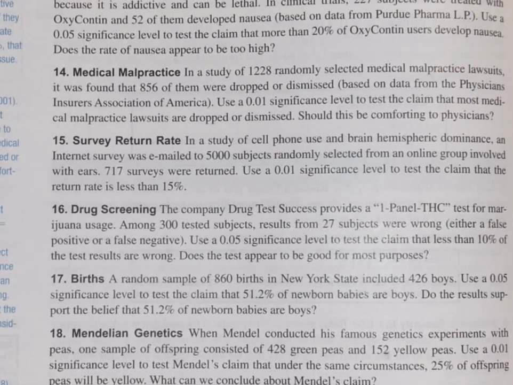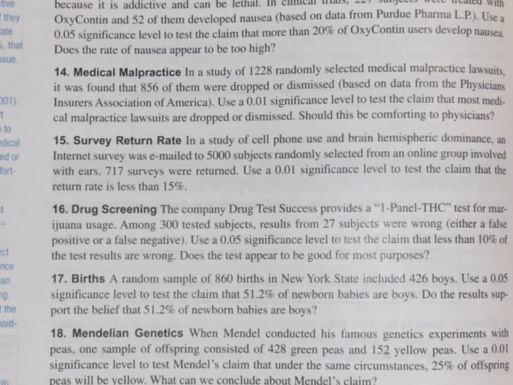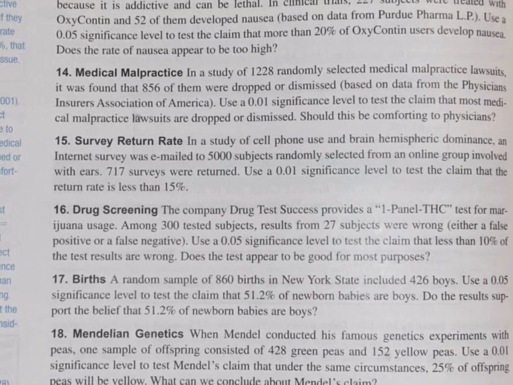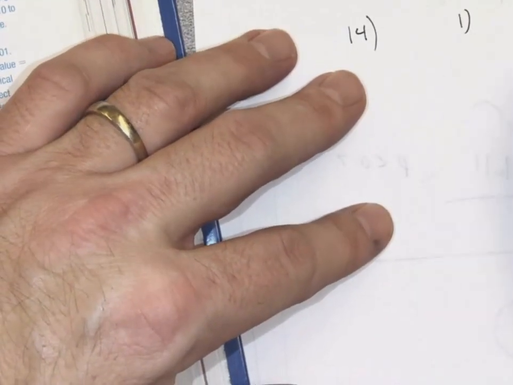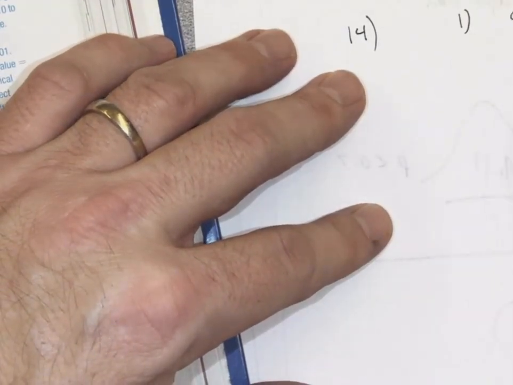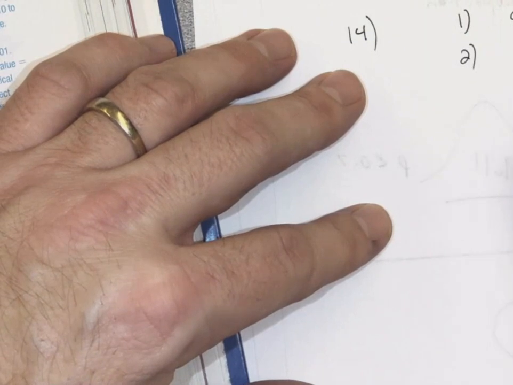Okay, so what we're going to do is test the claim. So let's talk about the claim. This is kind of perfect wording because they like to do this stuff. So number 14, 1. Let's talk about the claim. And then 2 is going to be talking about the opposite.